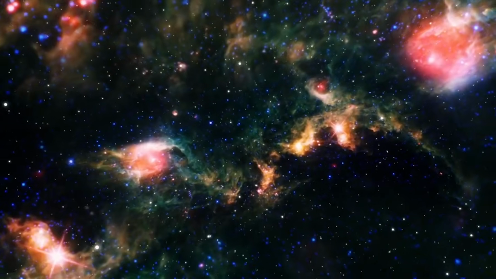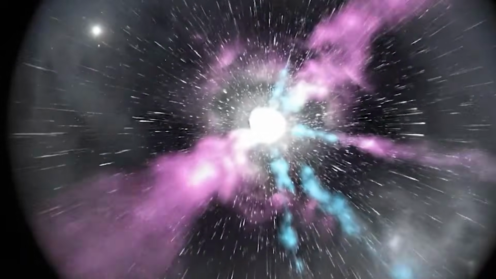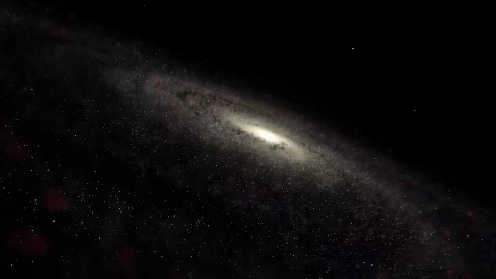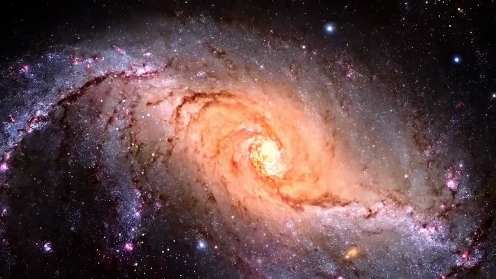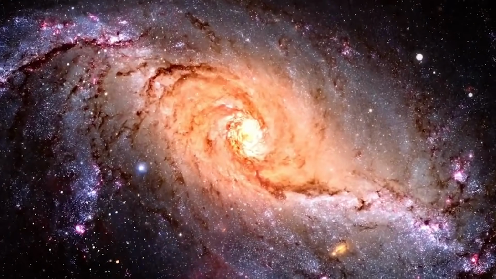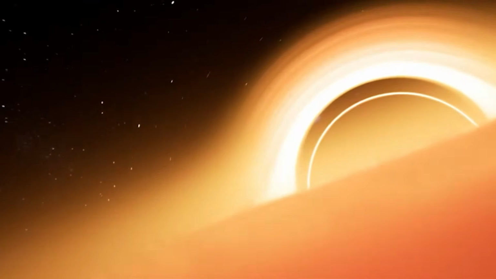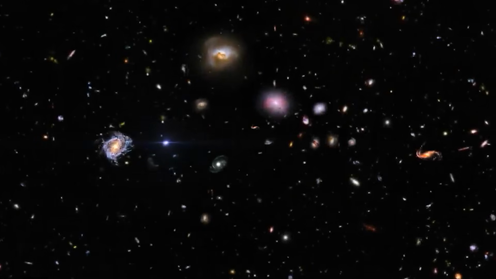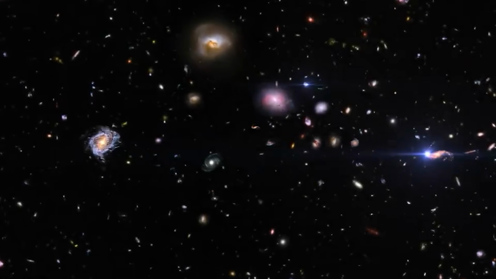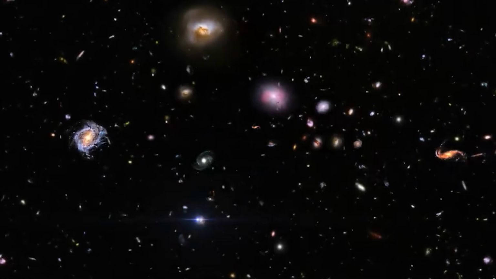The elimination of baryonic matter as a candidate reinforces the uniqueness of dark matter. It cannot be observed through light, it does not emit radiation, and it does not participate in chemistry or nuclear reactions. Its presence is inferred solely from gravity, yet it shapes the evolution of the universe from the earliest times to the present.